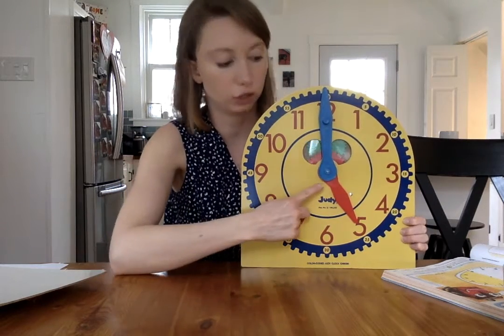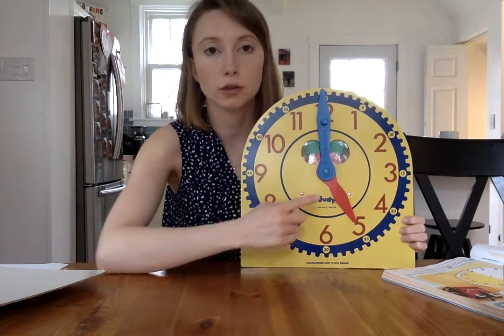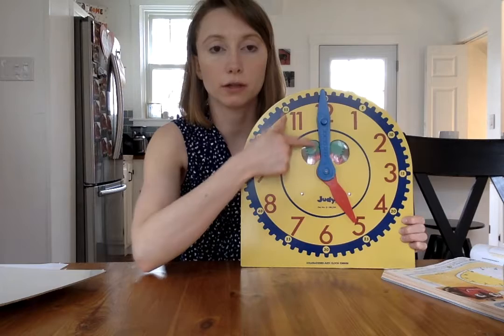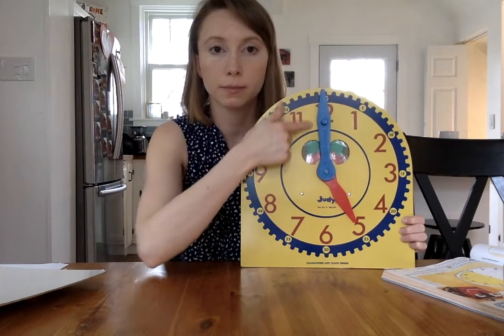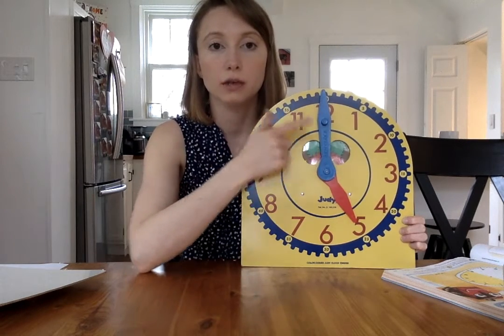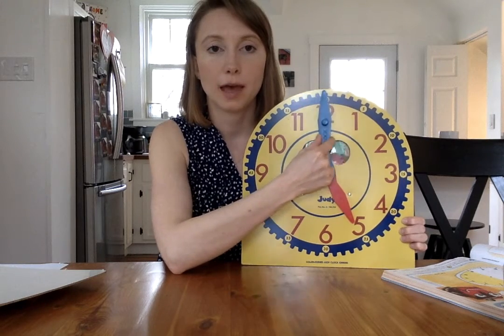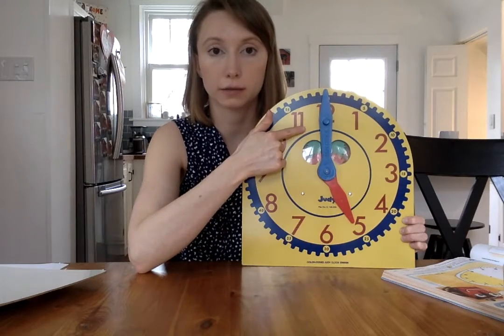You learned that the short hand is the hour hand. So the short hand points to the hour. You also learned that the long hand points to the minutes. So if the long hand is right on top of the 12, that means it is exactly 5 o'clock.